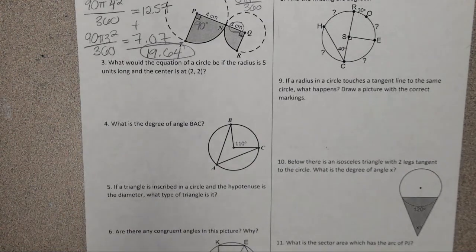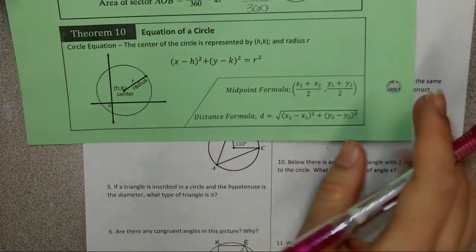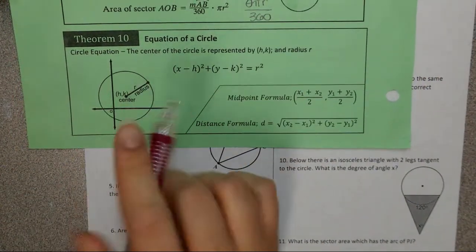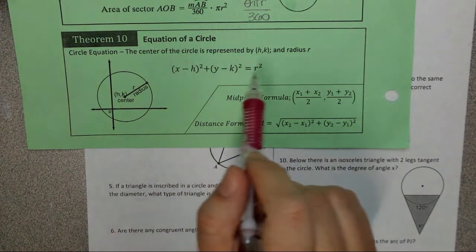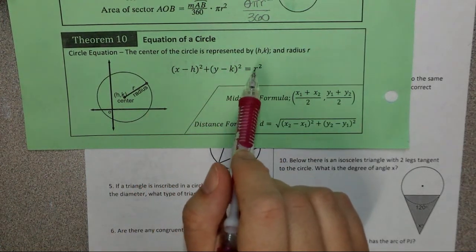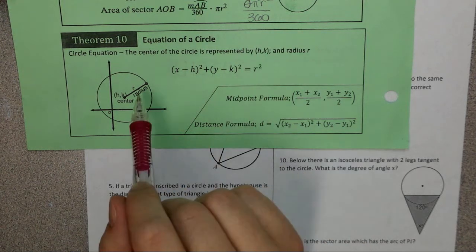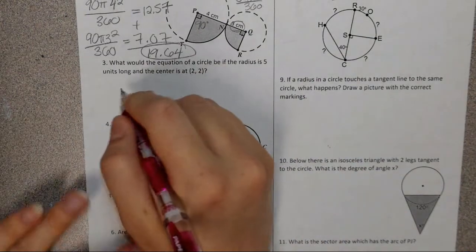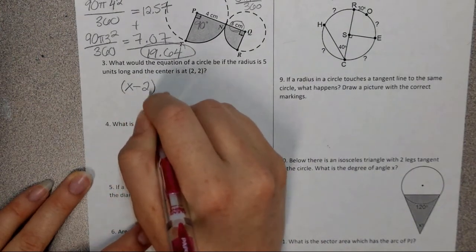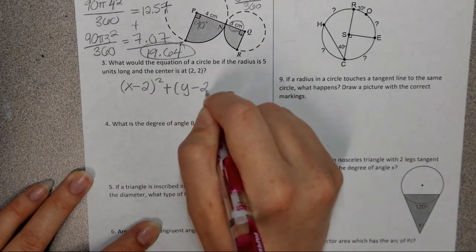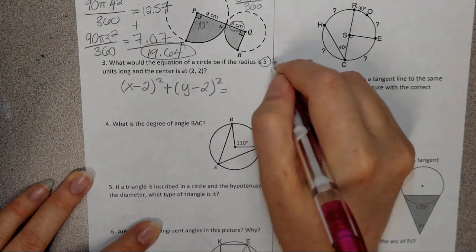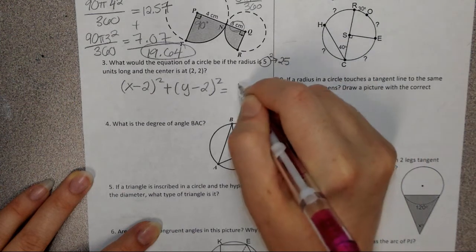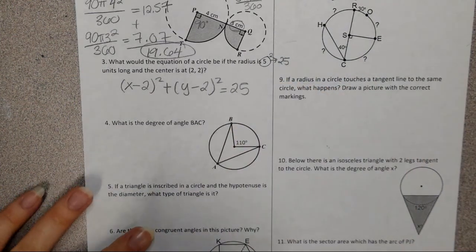Okay. What would the equation of a circle be if the radius is 5 and the center is at 2, 2? You also have equation of a circle as the last formula on your formula chart. So the equation is written in the format x minus h squared plus y minus k squared equals r squared. h, k represents your center coordinate and r represents your radius. So in this case, it's going to be written as x minus 2 squared plus y minus 2 squared equals 5 squared, which is 25. Okay, so that's how we would write it.